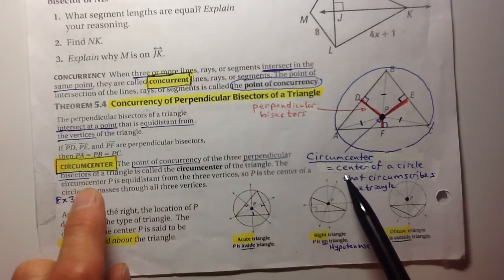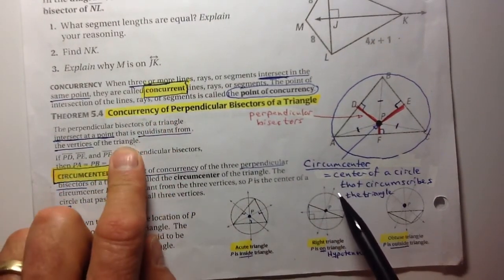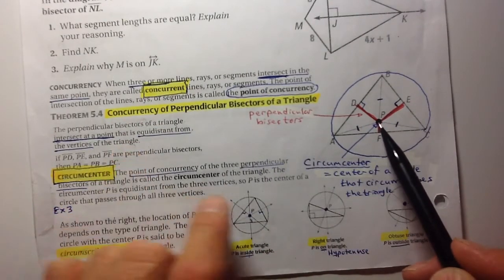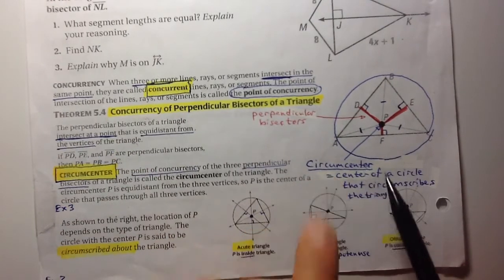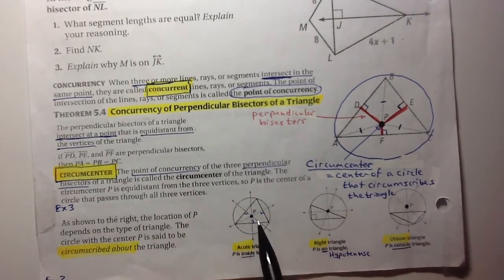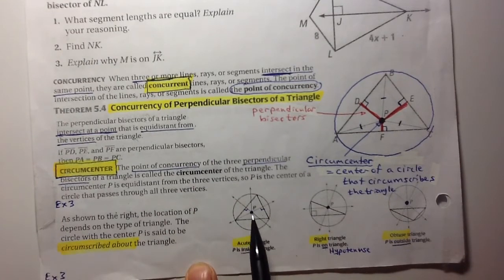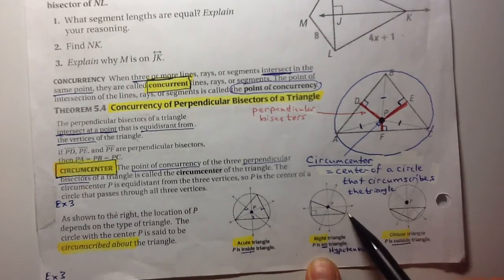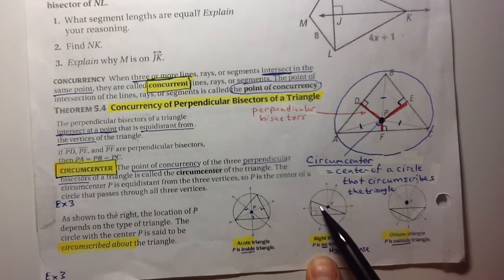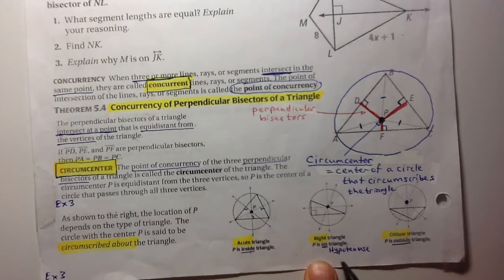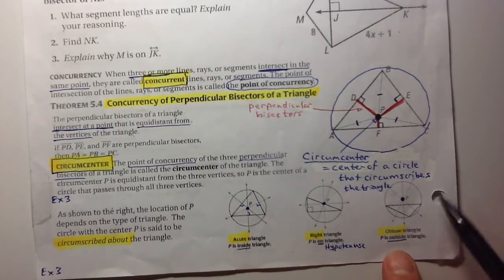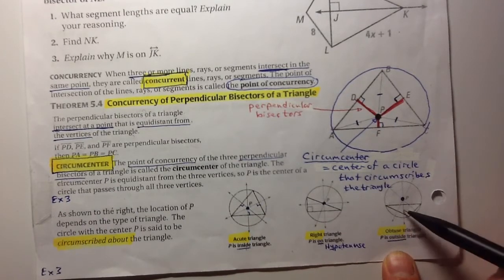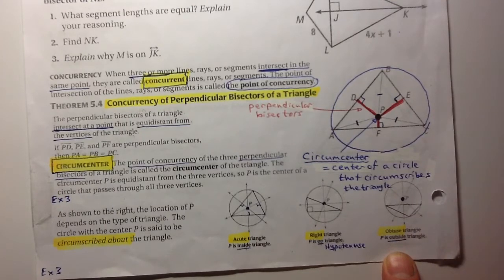That's a unique kind of point of concurrency. It's the point of concurrency of these perpendicular bisectors, and we call that the circumcenter. The circumcenter, let's back it up again. The circumcenter for an acute triangle is inside of the triangle. The circumcenter for a right triangle, it turns out, will always be on the hypotenuse. So include there on the hypotenuse in your notes. And the circumcenter for an obtuse triangle is always outside of the triangle.